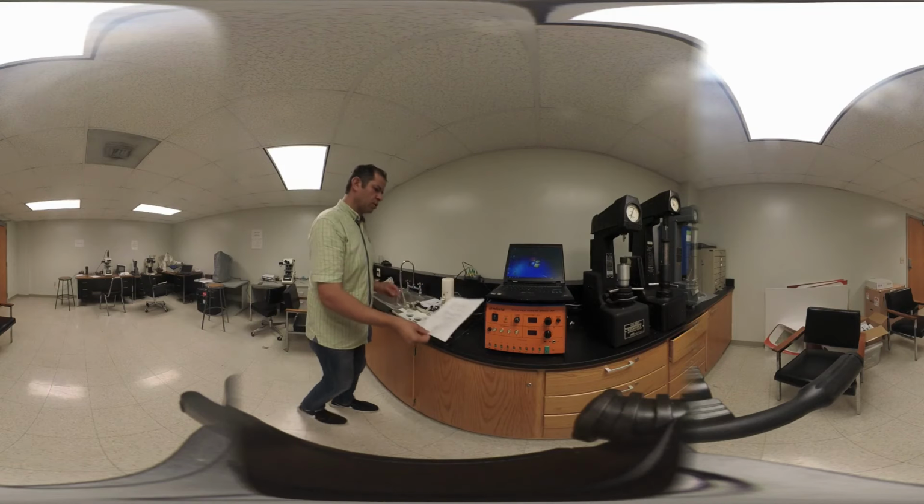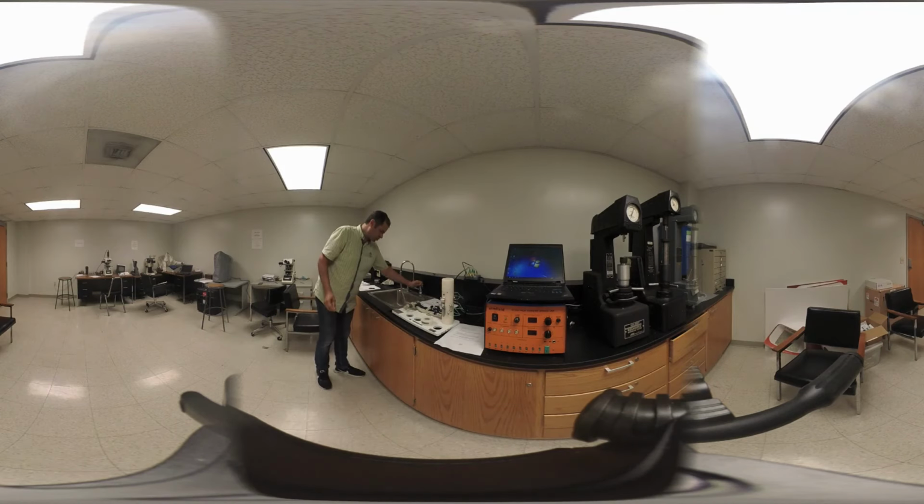Turn cooling water on. Make sure the water cooling is on. It doesn't matter if you make it more or less, but make it reasonable. There's water, there should be water. Here, this is the cooling water.